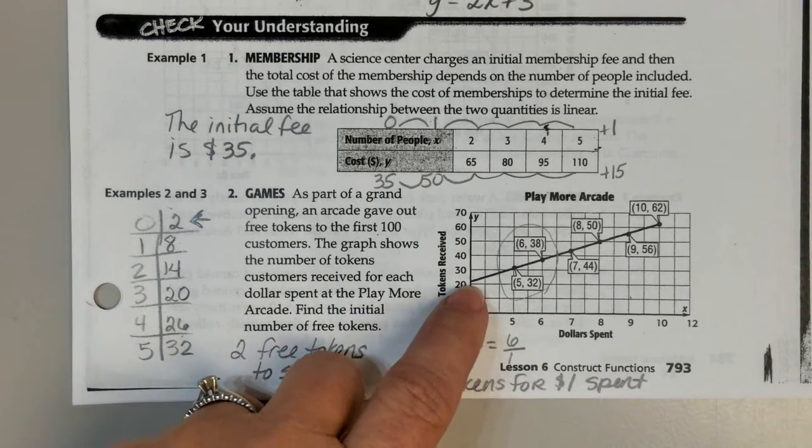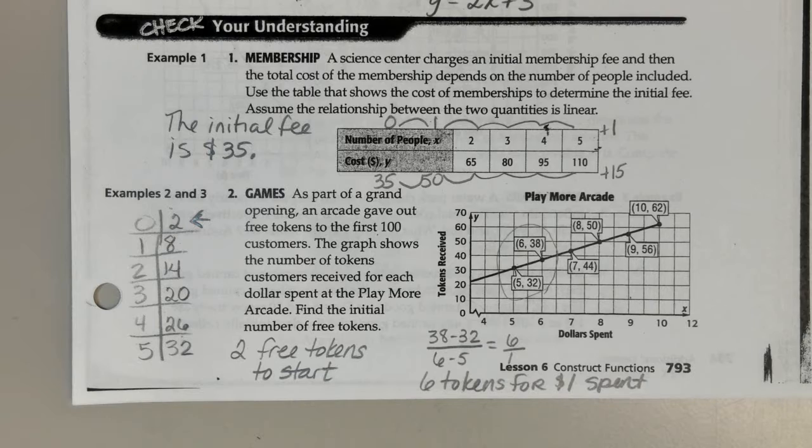So don't be confused by that graph. When you have a line break, you have to be really careful. Okay, so your homework is 3 through 8. Read carefully. You're probably going to want to work on another piece of paper because there's not room on this packet. And good luck.